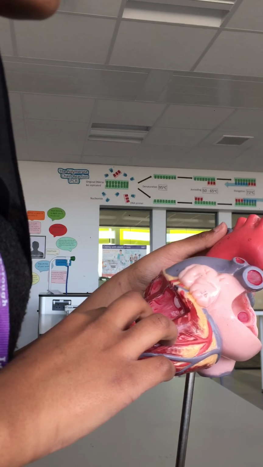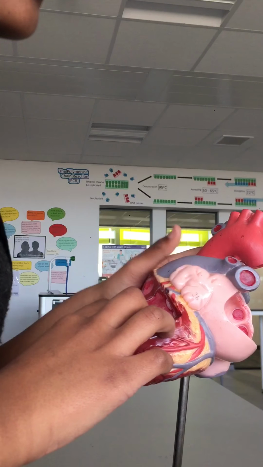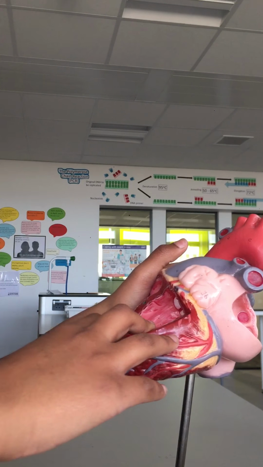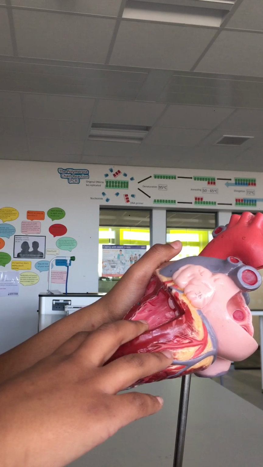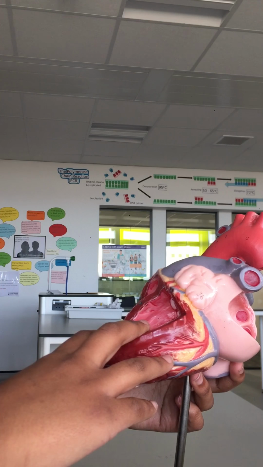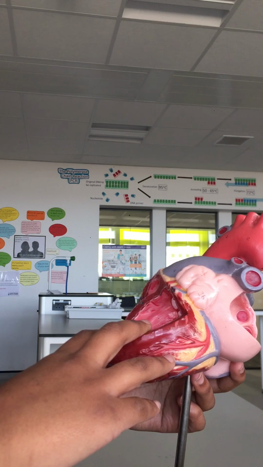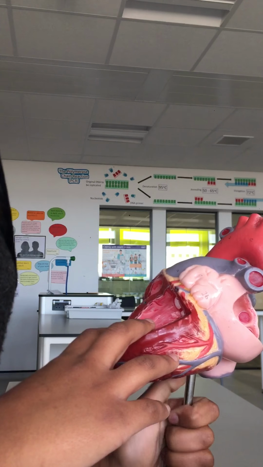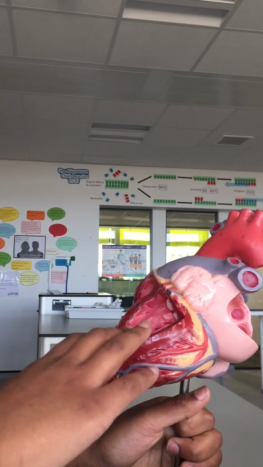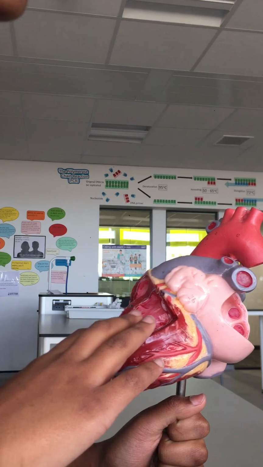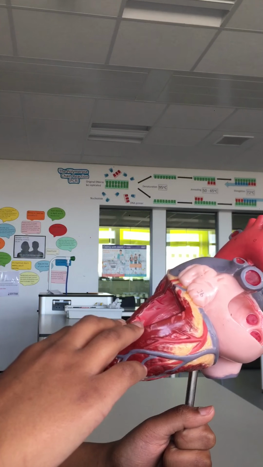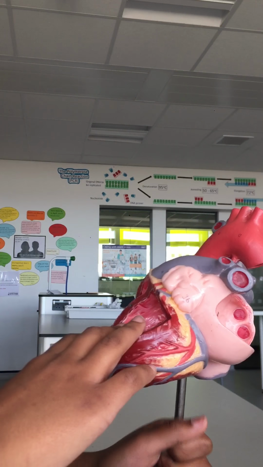And then the cardiac cycle is the diastole, the heart relaxes and the atria fill with blood, and then atrial systole, the atria contract and force blood into the ventricles, and then you have ventricular systole, which is the ventricles contract and force blood into the arteries.